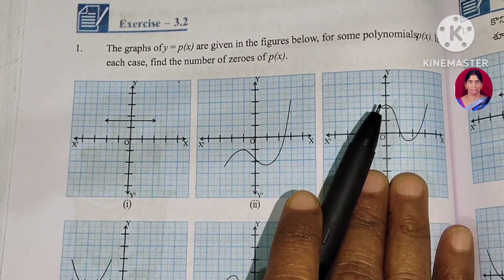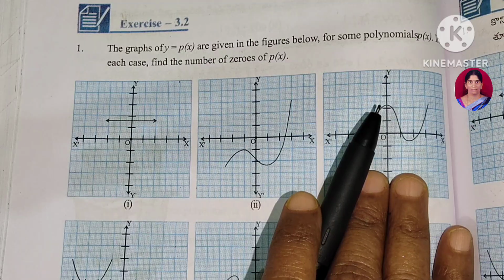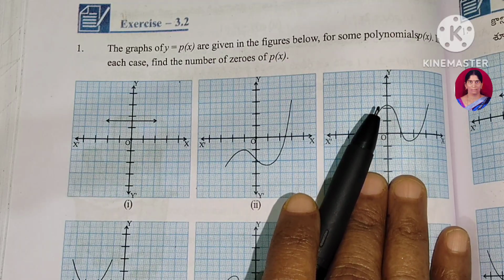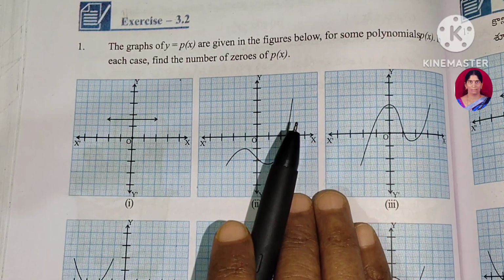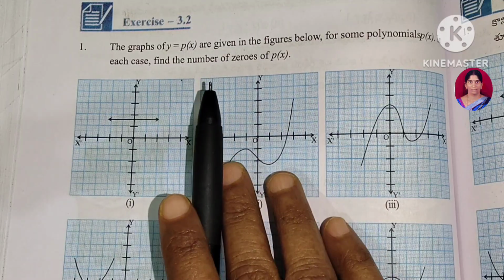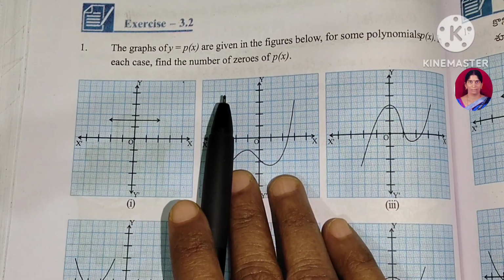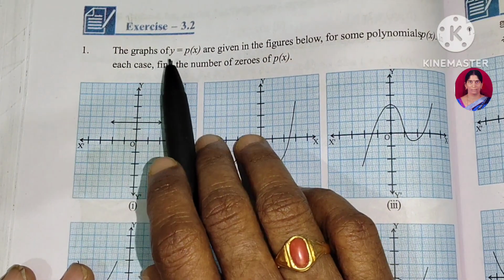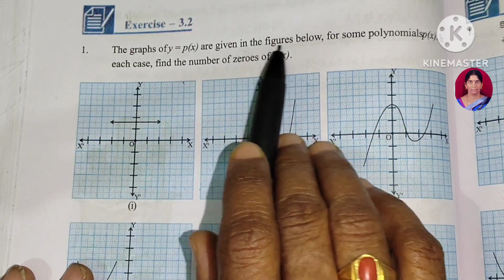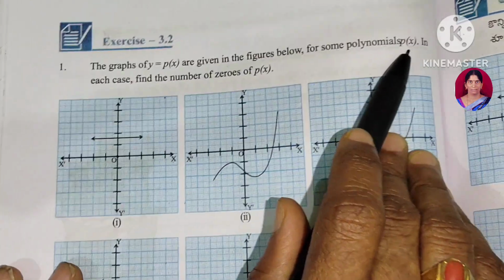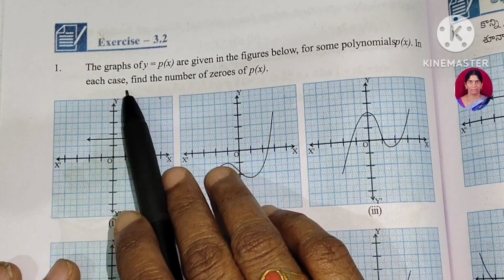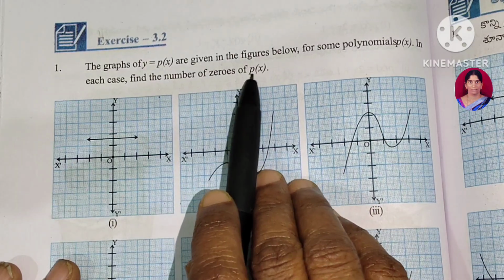In the previous class we learned about the zeros of a polynomial. Today's class is 10th class mathematics, third chapter Polynomials, exercise 3.2. Here is the first question: graphs of y equals p of x are given in the figure below, for some polynomials p of x. In each case, find the number of zeros of p of x.